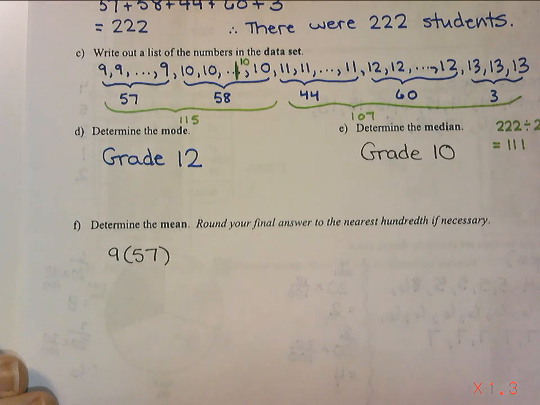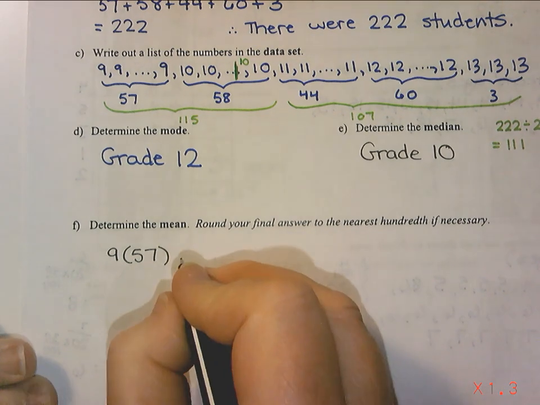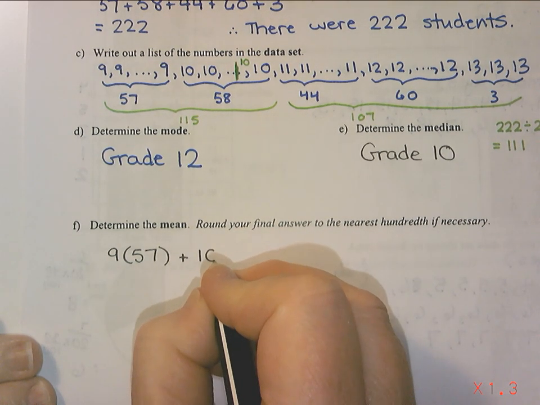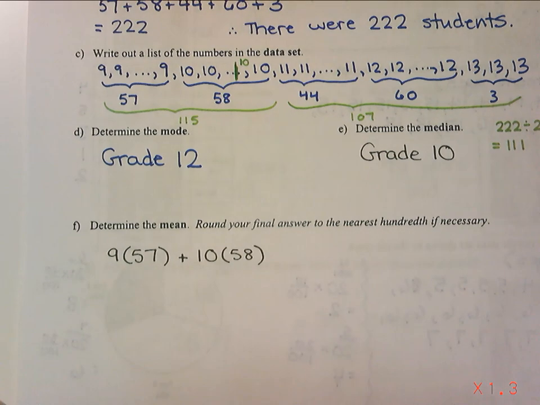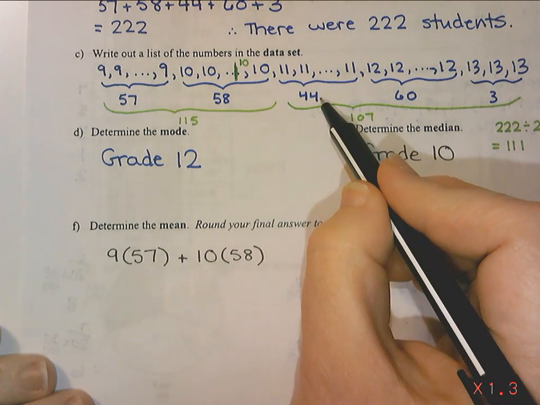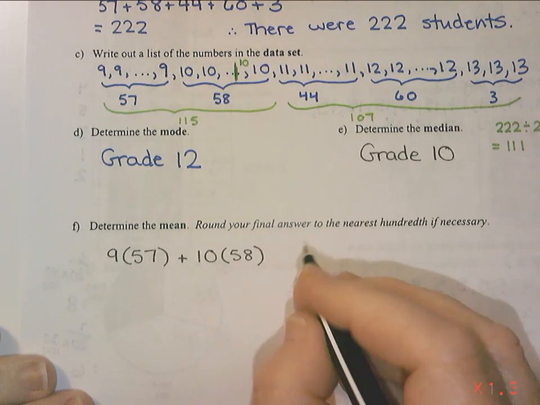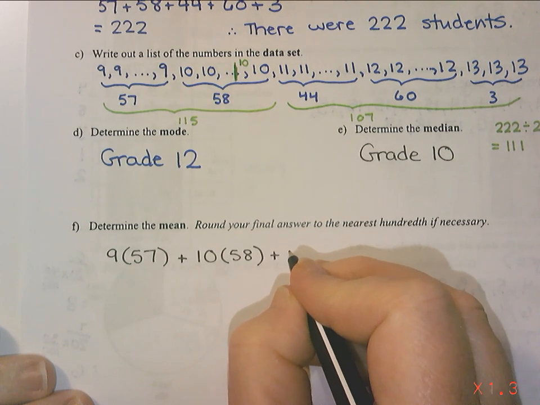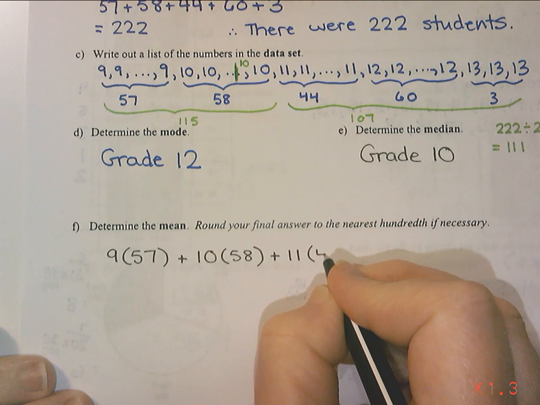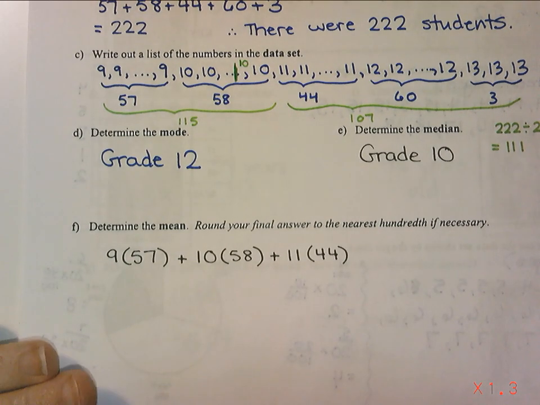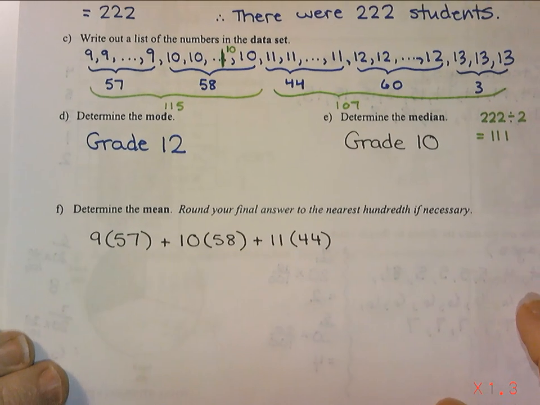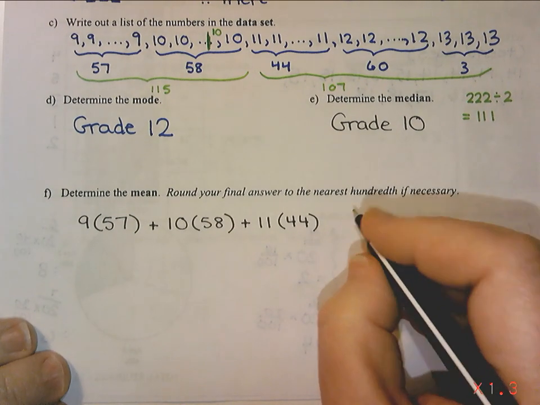So 9 times 57 is the equivalent of adding up all 57 of those 9s. And then we have 58 grade 10s. So I'm going to add on all the 10s and I'm going to multiply it by 58 because there are 58 of them. Then for the grade 11s, there are 44 of those. So I'm going to add in 44 11s, or just multiply 11 by 44 as a bit of a shortcut. Then for my grade 12s, we have 60 grade 12s.